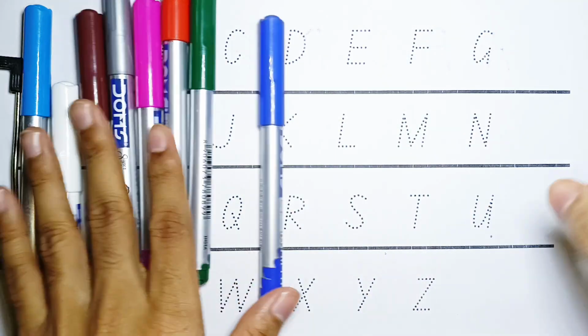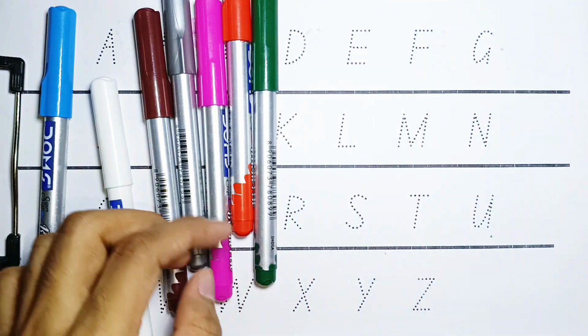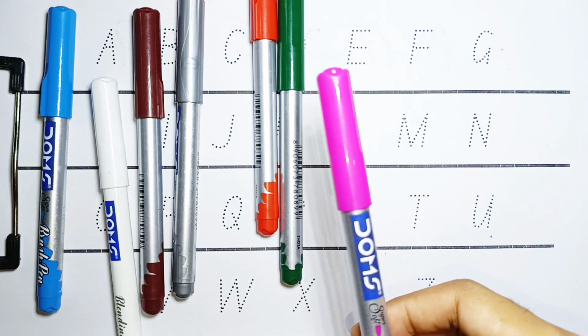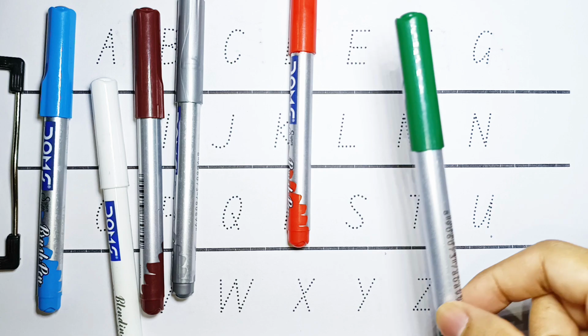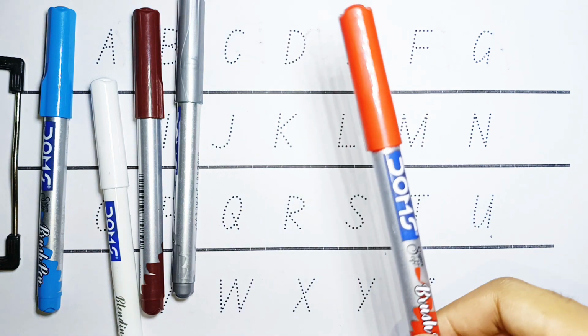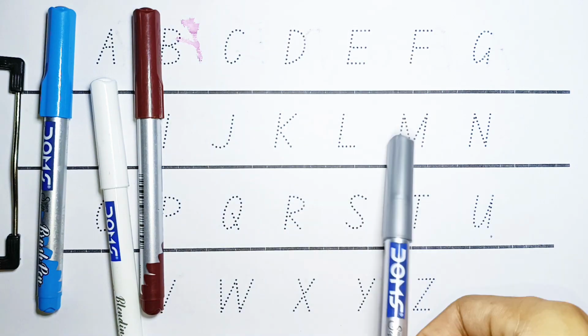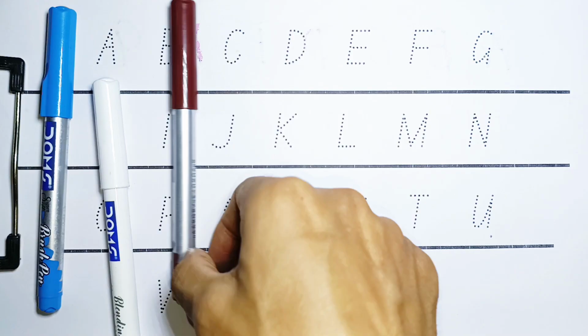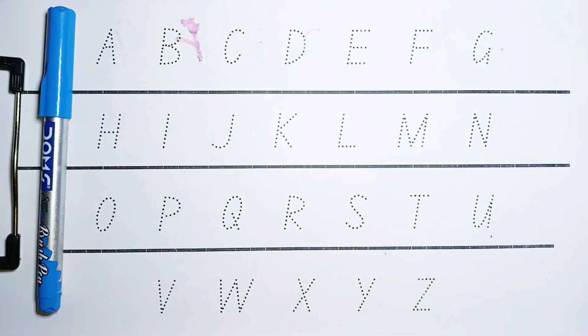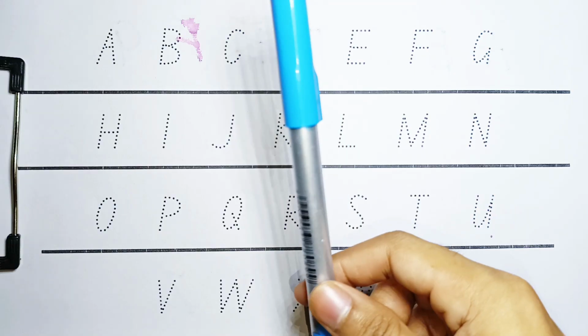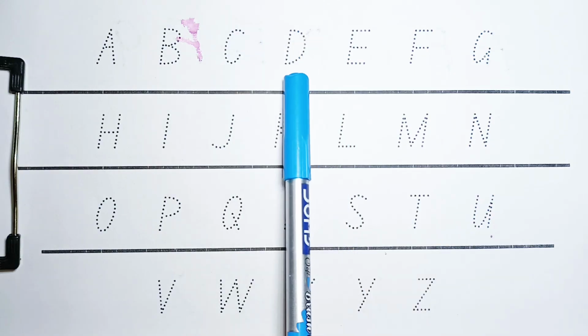black color. Okay, the next one is blue color. Dark pink color, dark green color, red color, silver color, brown color, white color. Okay, the last one is sky blue color.